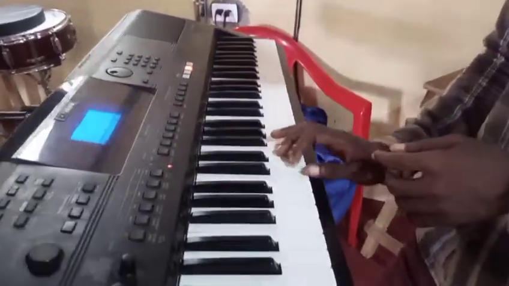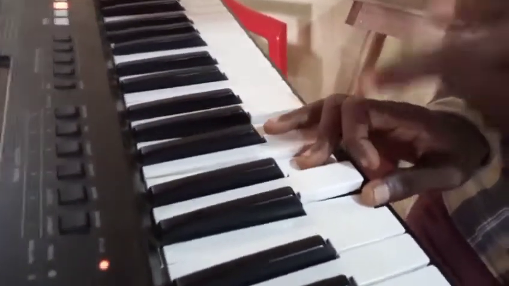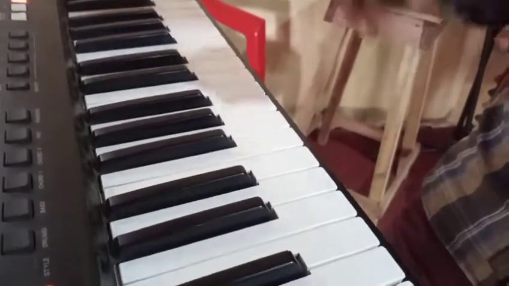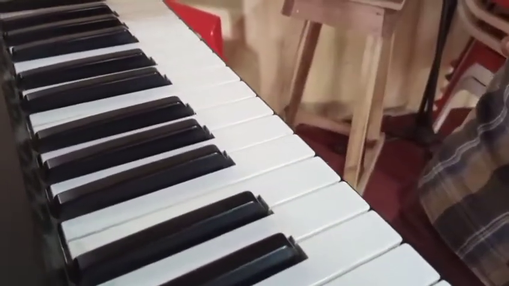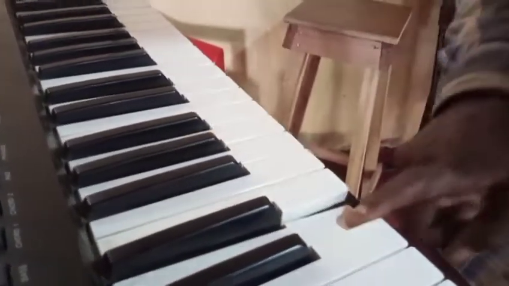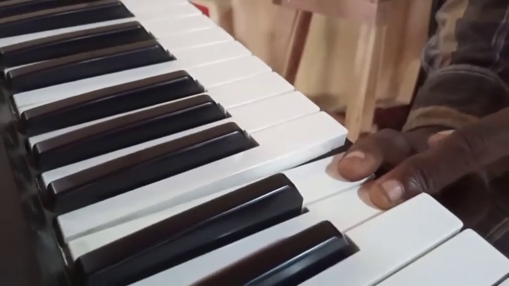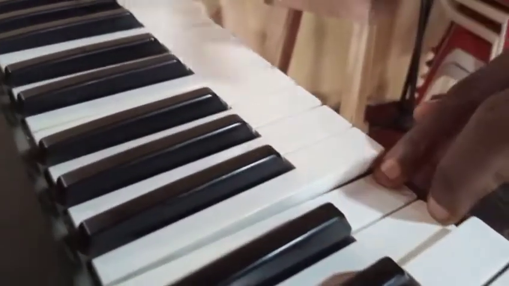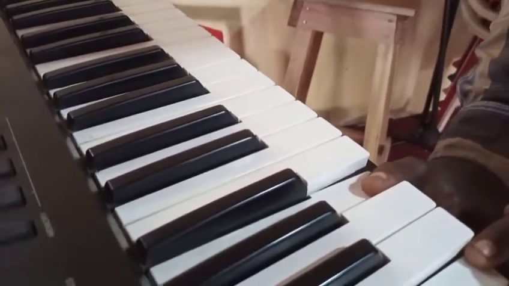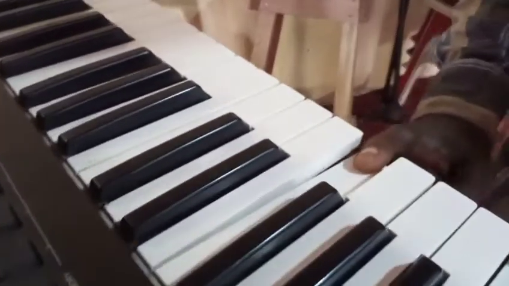Now this is C. To identify C minors, it is always the second, the third, and the sixth. 1, 2, 3, 4, 5, 6. The second is another minor which is D. The third is another minor which is E, and the sixth is another minor which is A, and the seventh is what we call diminished.